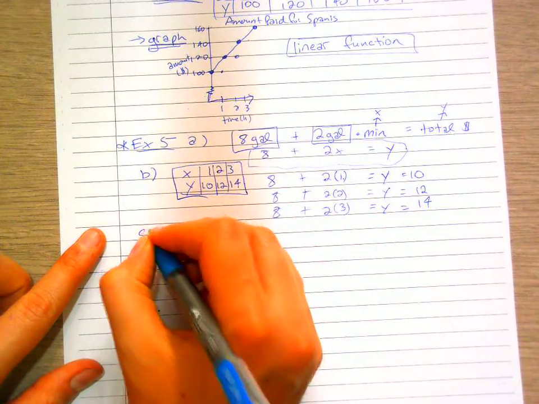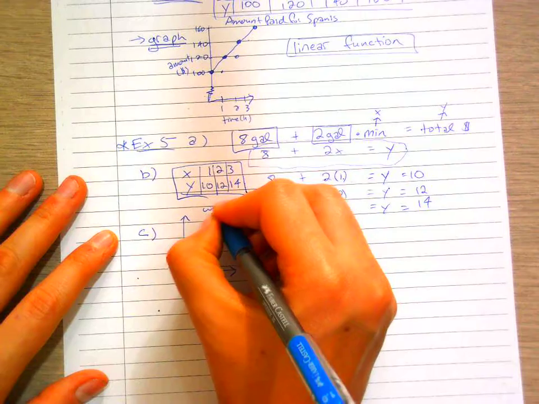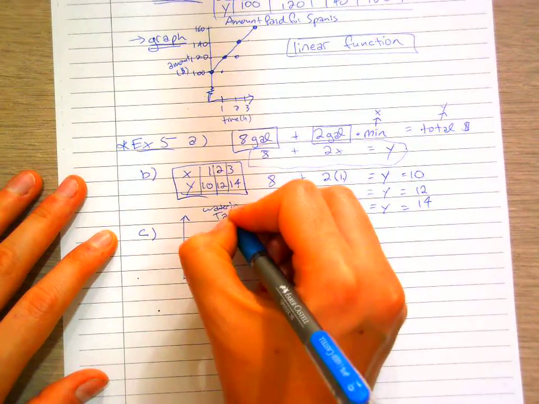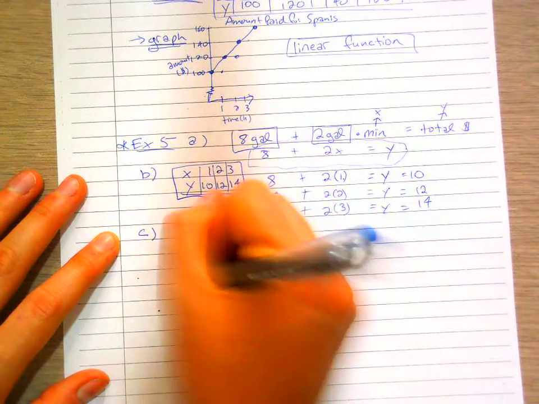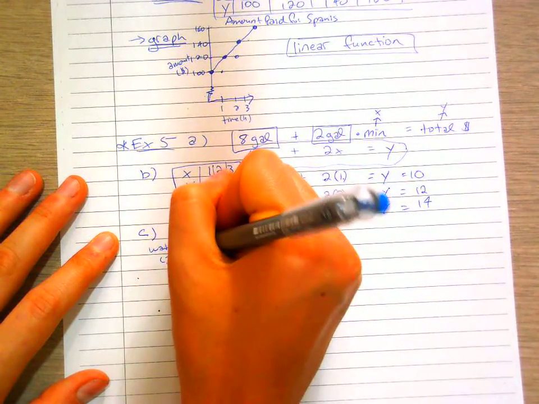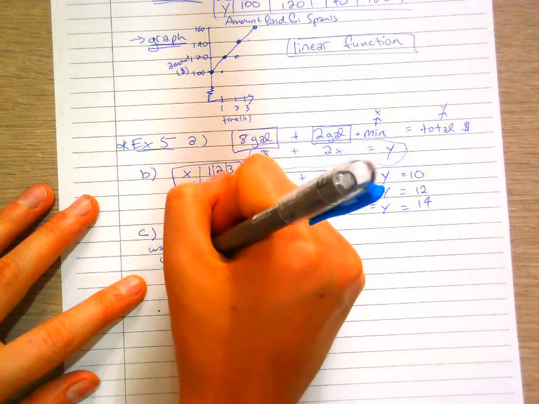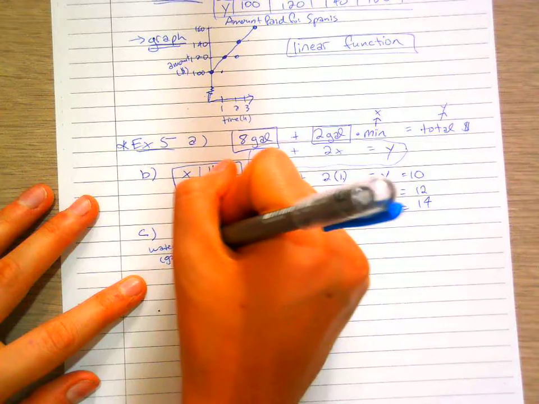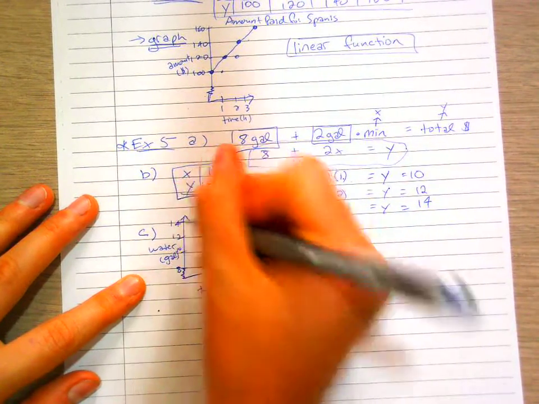C says use a graph. Water in tank is our title. Time in minutes is the x-axis, and water in gallons is the y-axis. We're going to skip up here to 8, 10, 12, and 14.